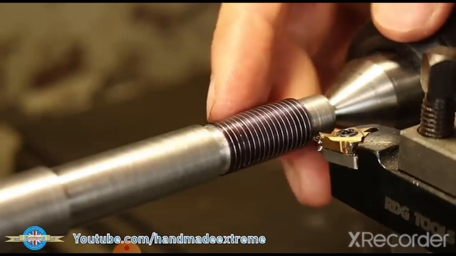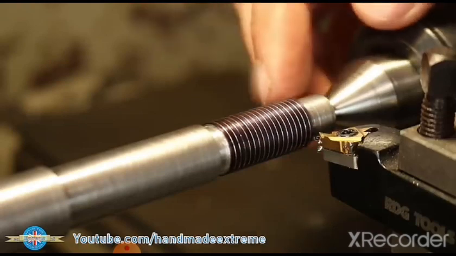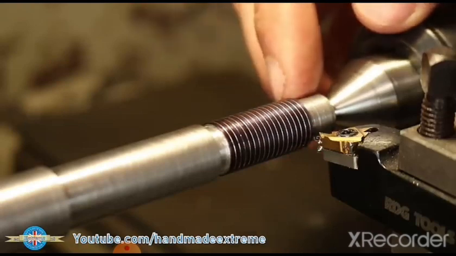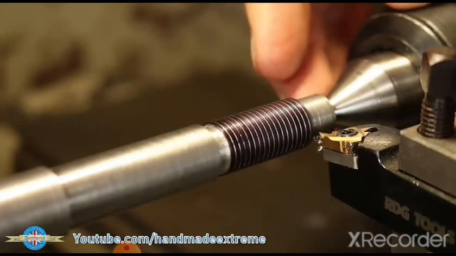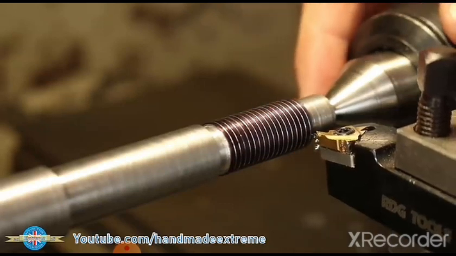Obviously not checking with a thread gauge, that would be a bit stupid. But moving this back to the start, you can do this with the machine running. No need to switch it off, saves you a little bit of time. So now we're back at the start. We can bring the tool in and put in a little bit of depth of cut this time.